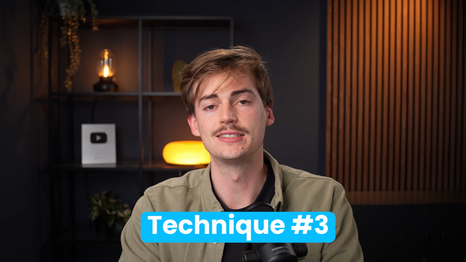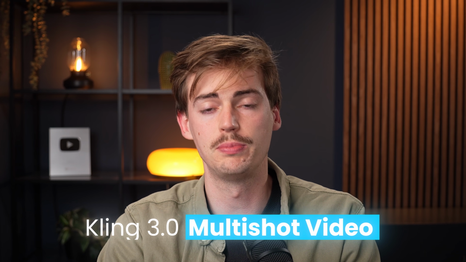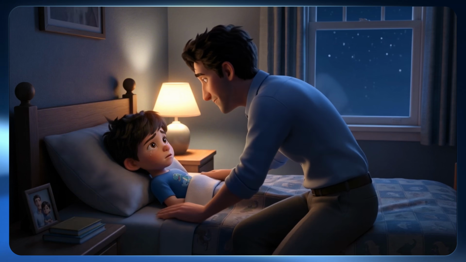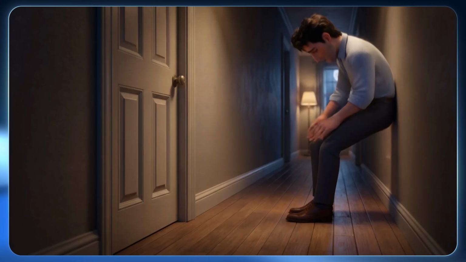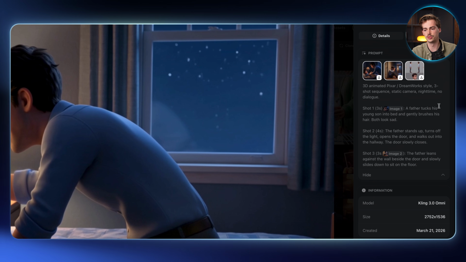The third and last technique that you need to understand to make good looking image to video generations is Kling 3.0 Multishot. This is super powerful for if you want to have one generation with multiple different camera angles. In this case, you can do this with 2 camera angles or even more than that. Here's an example of what Multishot looks like. In one 9-second video, we have 3 camera angles, and that is because I used Multishot right here.